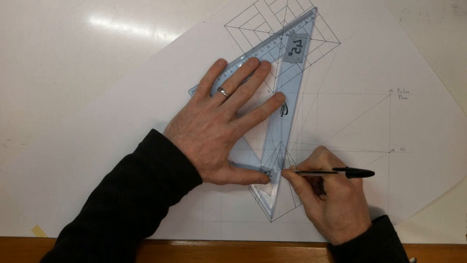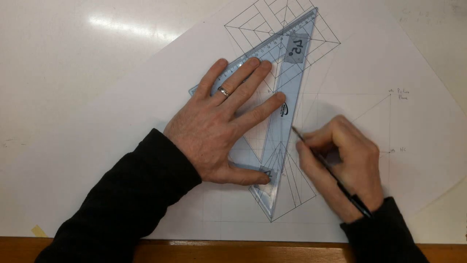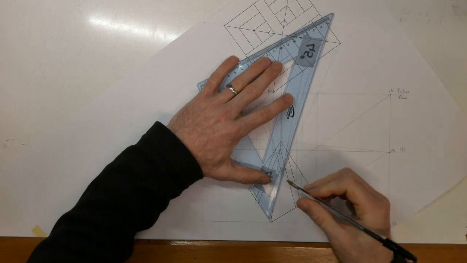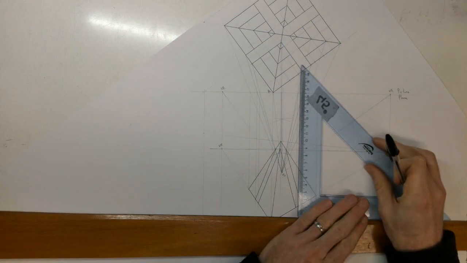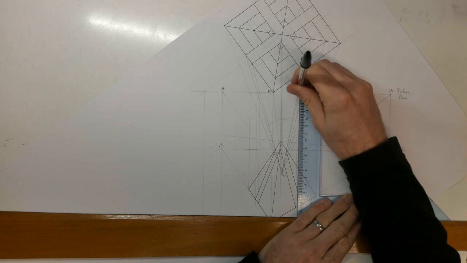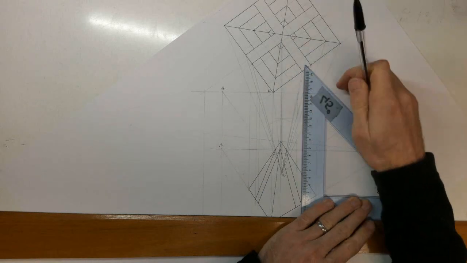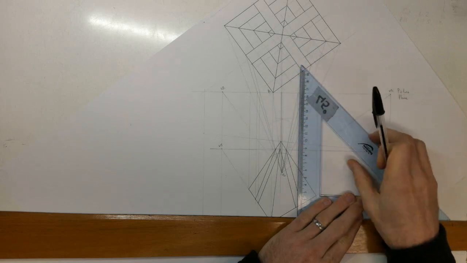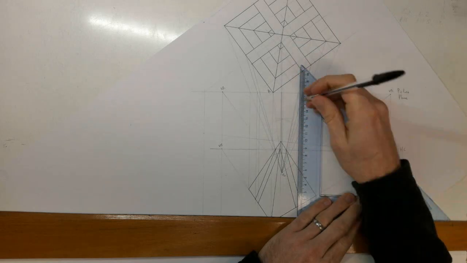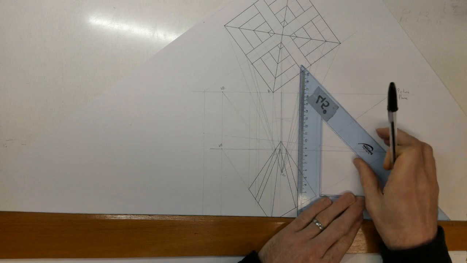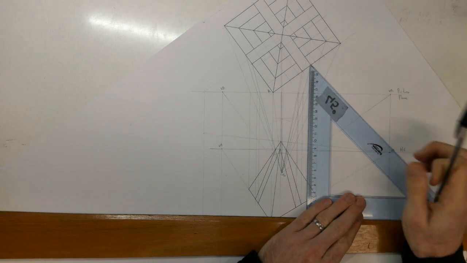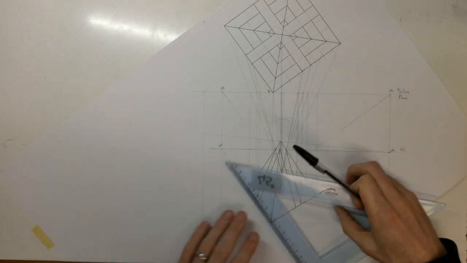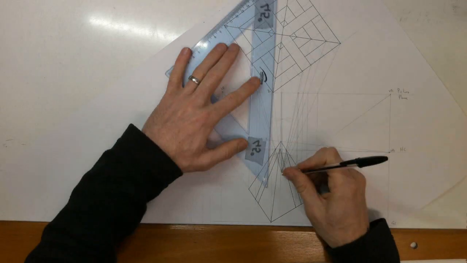That one I've brought down already. And there. And there. So we'll bring them down onto our edge. And last one.